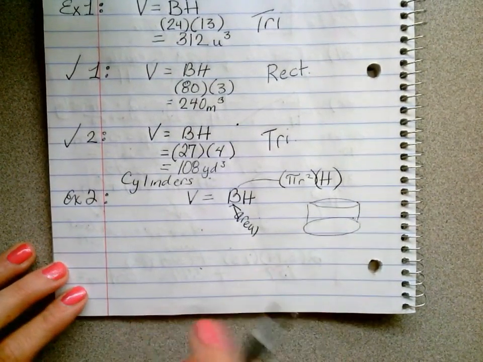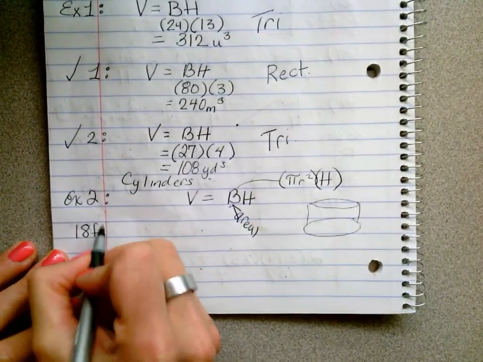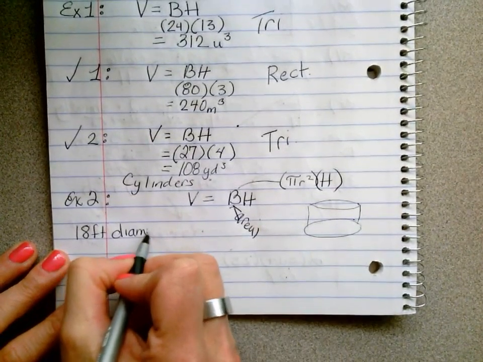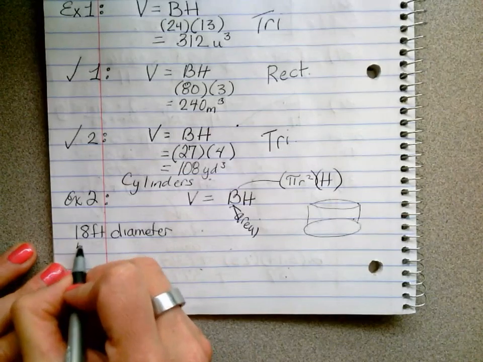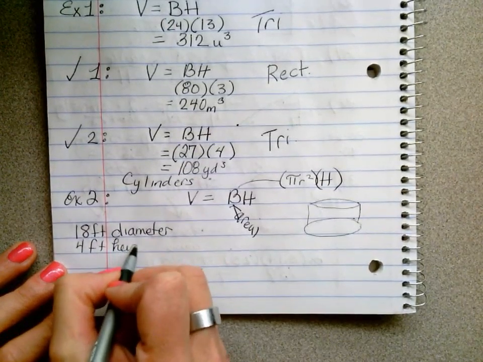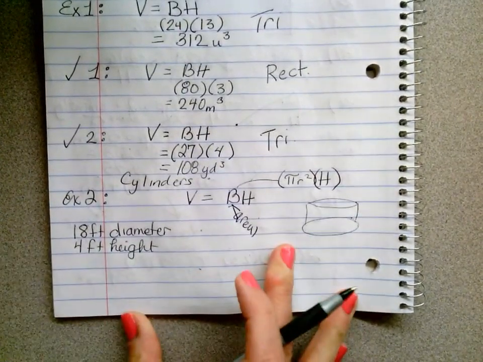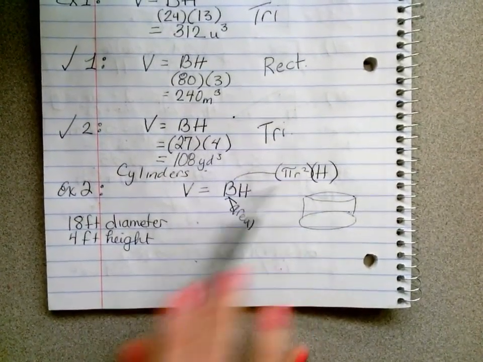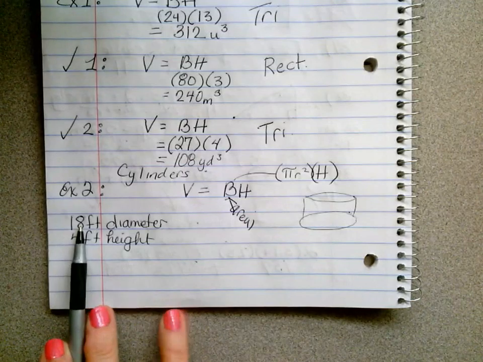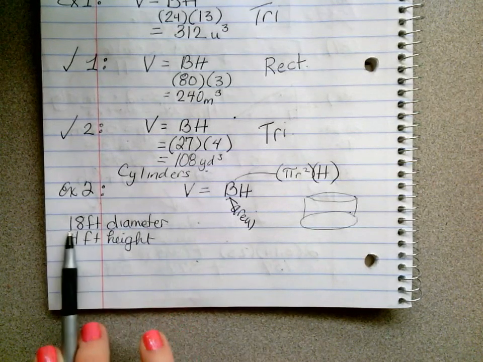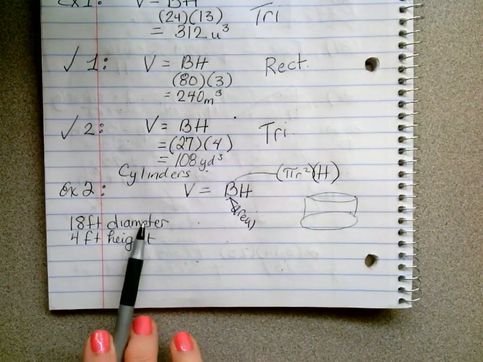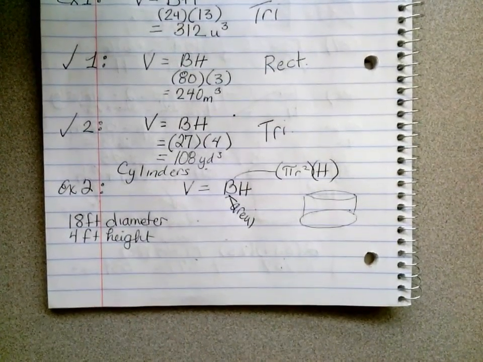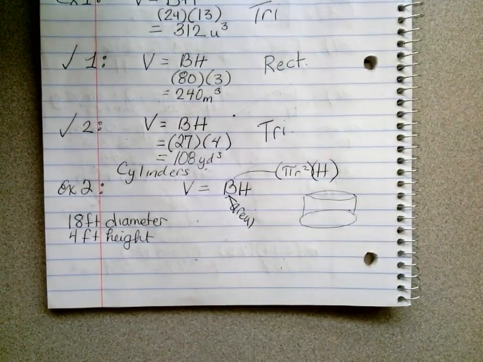Now, for the sample they're giving us, the swimming pool. The swimming pool has an 18-foot diameter and a 4-foot height. I'm not going to draw it. So the volume, pi times the radius squared. Kat, what's the radius of this? 9. What's 9 squared? 81. Let's take that radius squared of 81 and multiply it by pi.